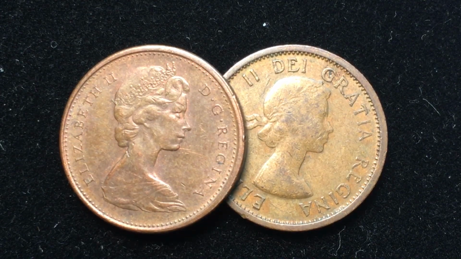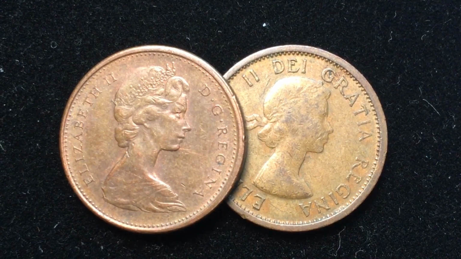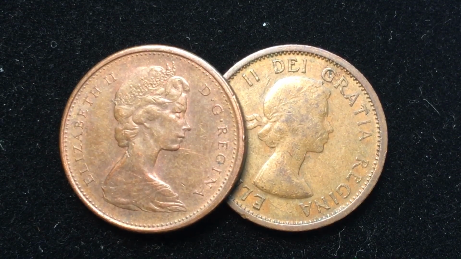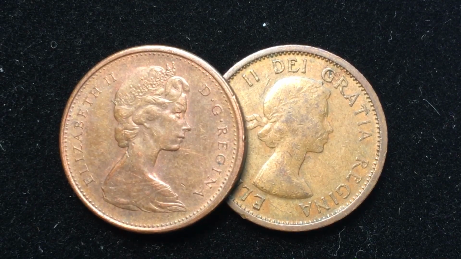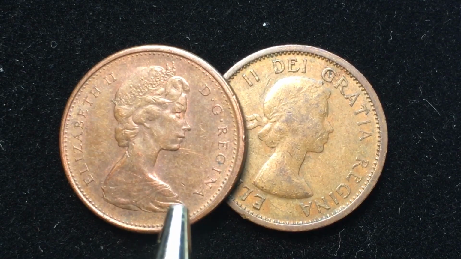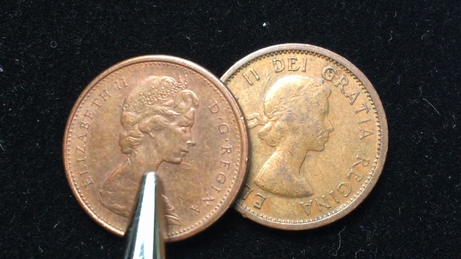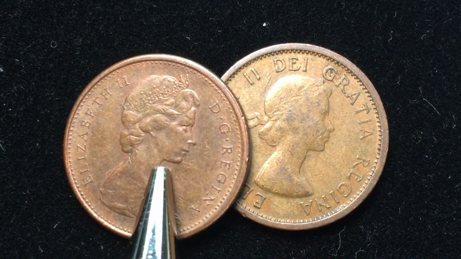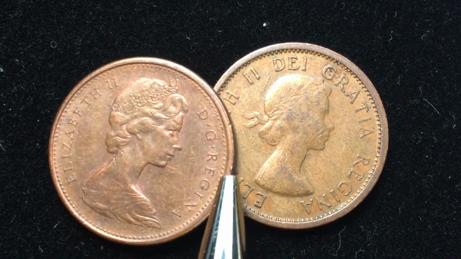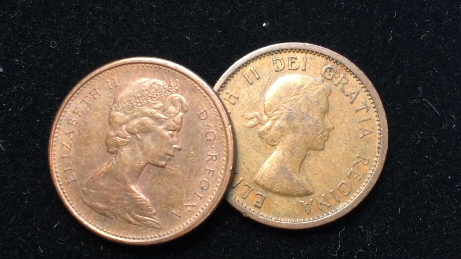In 1965, they made 305 million, or 304.5 million. And in 1964, they made 485 million, essentially. So 485 million of these. And when they came to the next year, because they'd made so many in 1964, in 1965 they didn't make as many, and they only made 304.5 million.